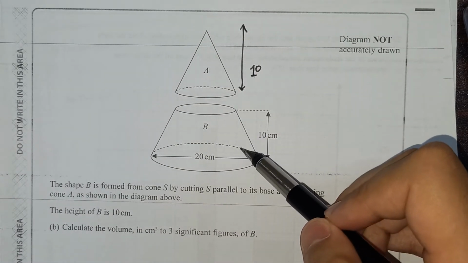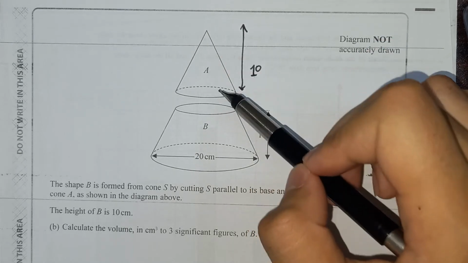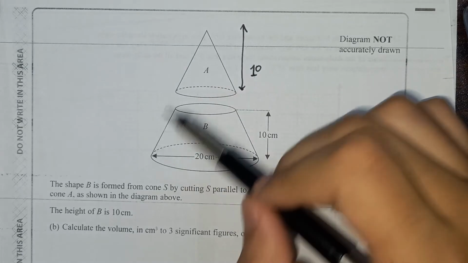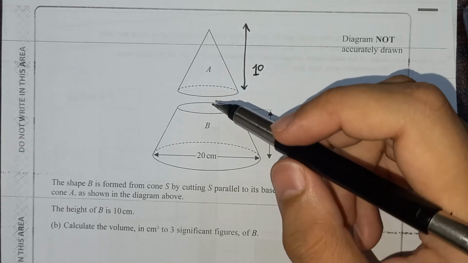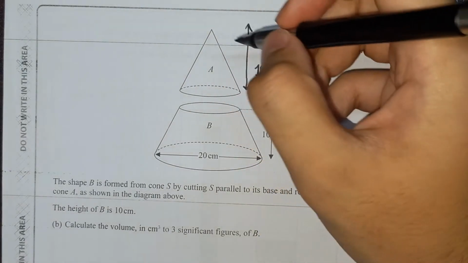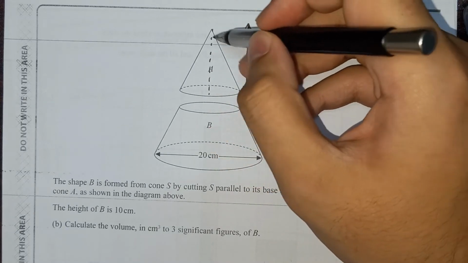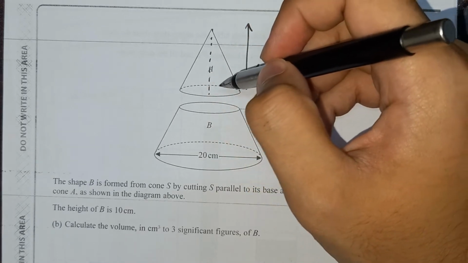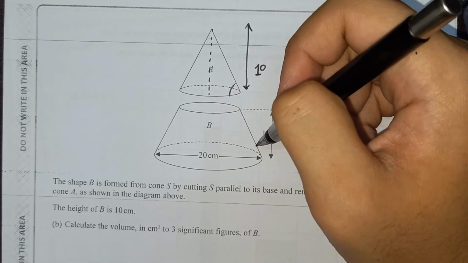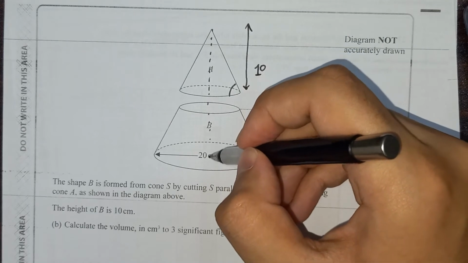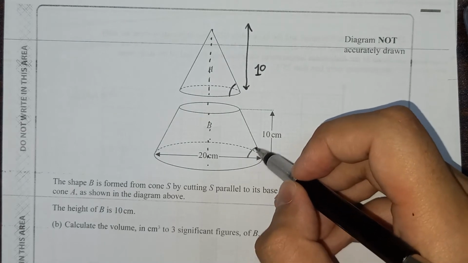So what we need to do is to find the volume of this cone, and then subtract it from the volume of the whole cone, the complete cone, which was 2090 centimeter cubed. So now we will take help from a little trigonometry. This is 10 centimeters, and now we don't know what this is. Here is an angle, so whatever angle this is, this angle will be the same.